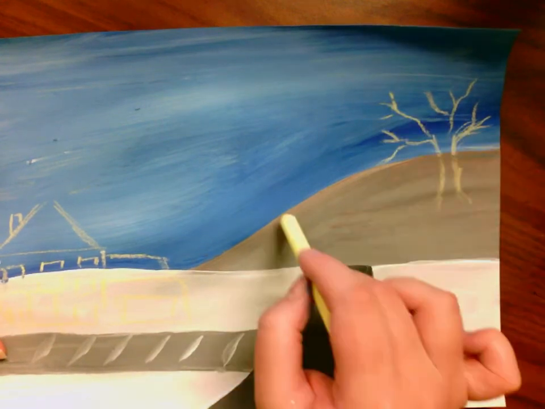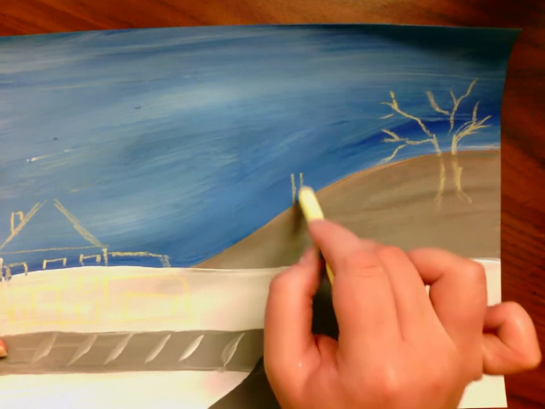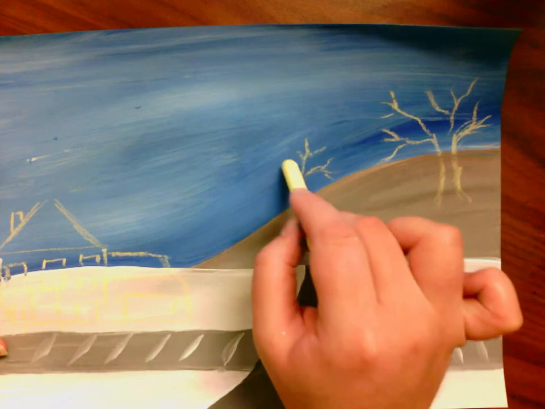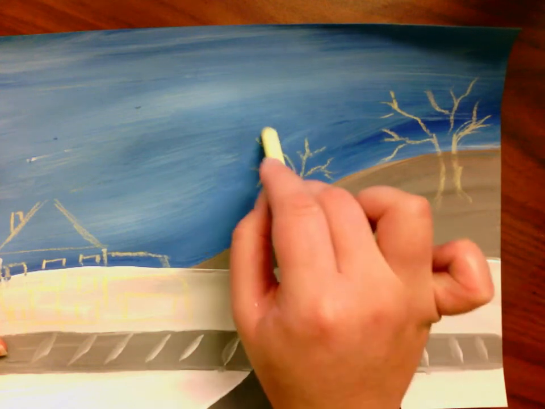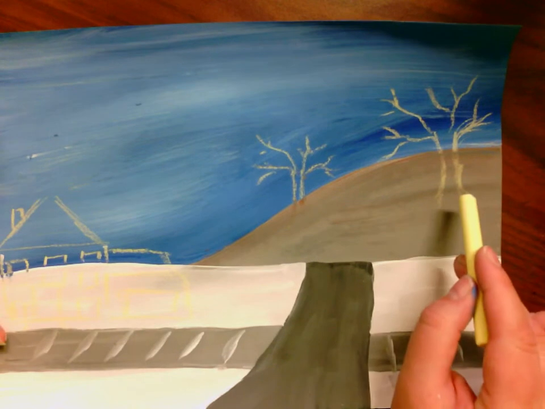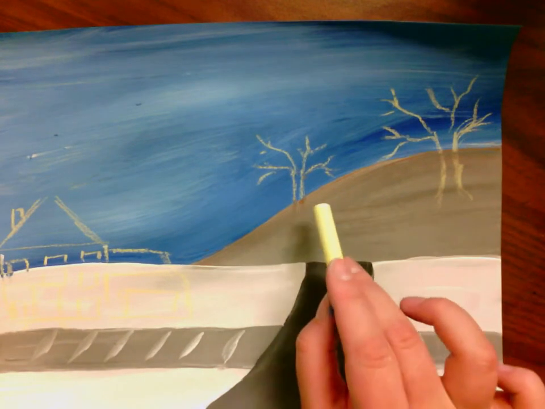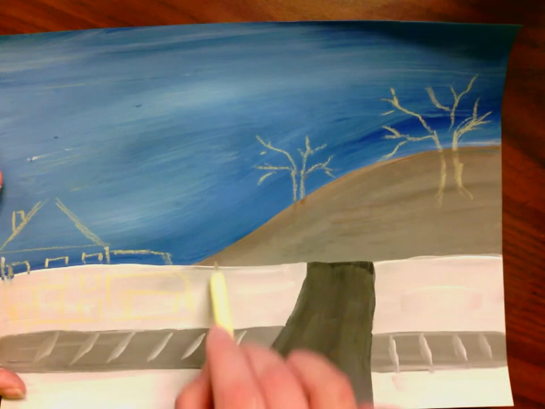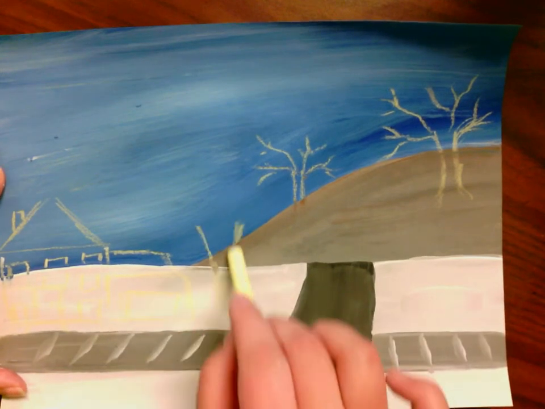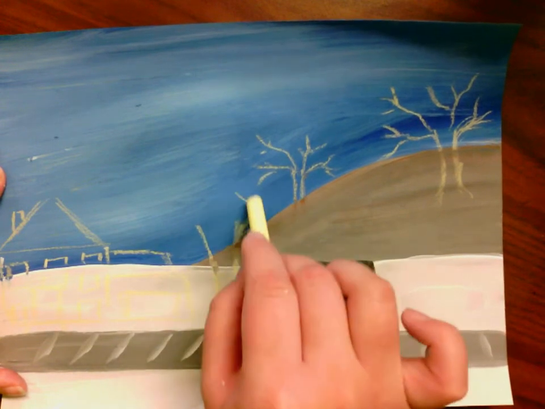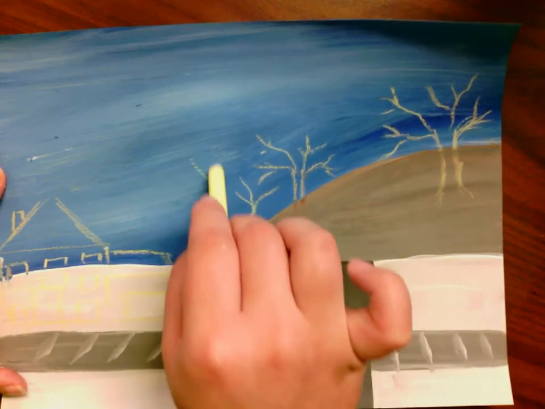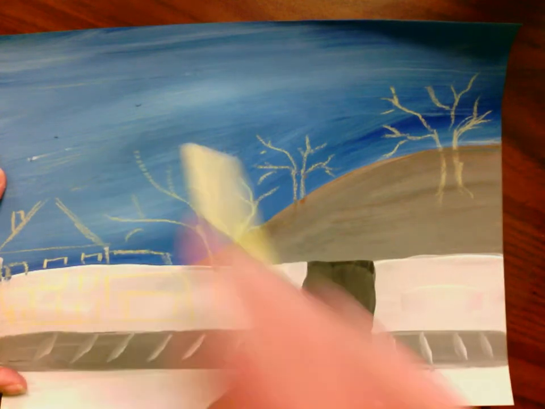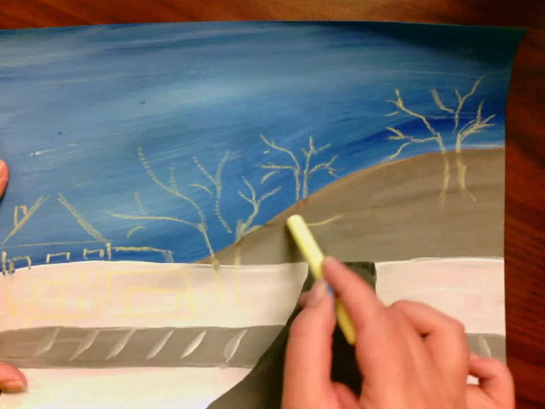Okay, and so maybe there's another tree over here, and this one's going to be farther away, so it's going to be smaller. So if something gets farther away, it gets smaller. So this tree, because it's bigger, is closer to us, and this tree, because it's smaller, is farther away from us. So if I want to draw one more tree, and I'm going to draw it close, it has to be bigger. I can draw my trees so that they're overlapping each other. Maybe it's close to the house. Okay, so that's my last tree.